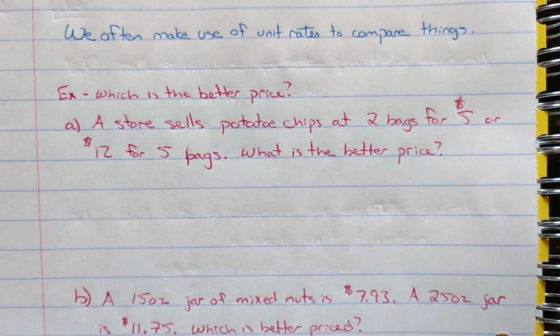We often see this on the price tag on the shelves. It'll give you a cost per unit, maybe per grams or per kilogram. You often see the meat is sold with a dollar value per pound or per kilogram.